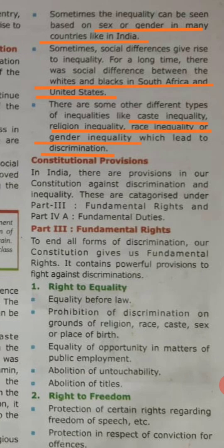As discussed earlier, whites and blacks have this conflict, that whites say that we are superior as compared to blacks. This was in South Africa and also in the United States. There are some other types of inequalities, like caste inequality, religion inequality, race inequality, or gender inequality, which lead to discrimination. So we can say that the inequality is based on caste, as Brahman, Kshatriya, Vaishyas, Shudras. Religion inequality, that our religion is superior to the other religion. Race inequality based on color, whites are superior as compared to blacks, but this is not so, everyone is equal. Gender inequality, male and female. All these things, caste, religion, race, gender, lead to inequality.